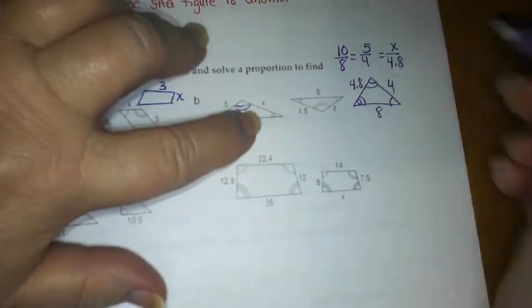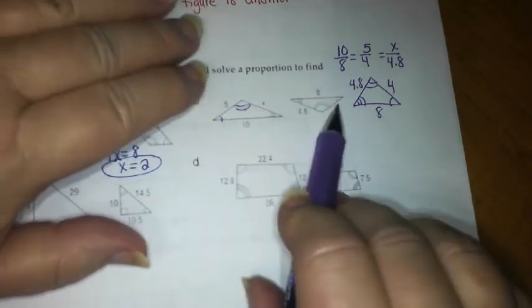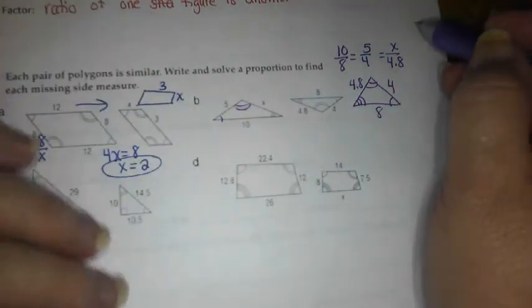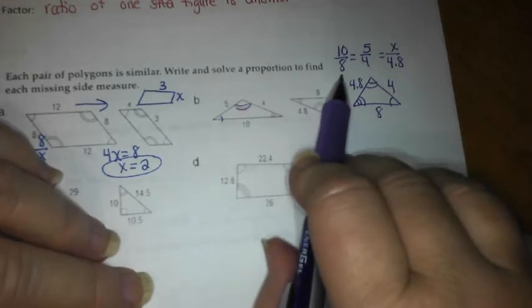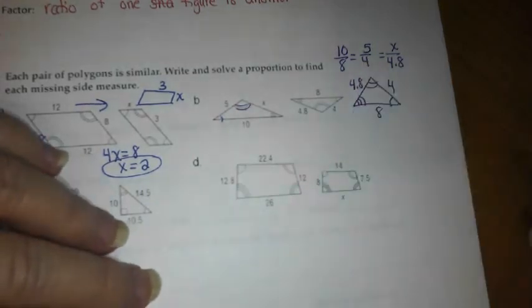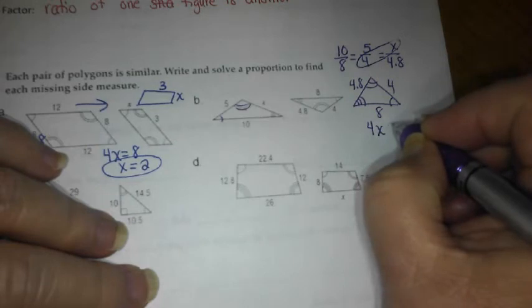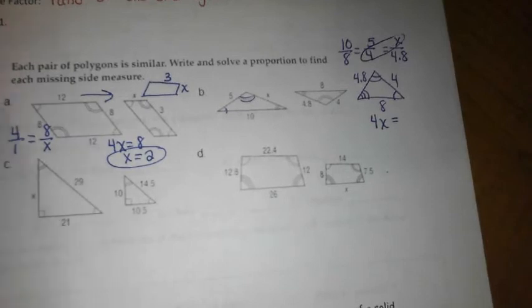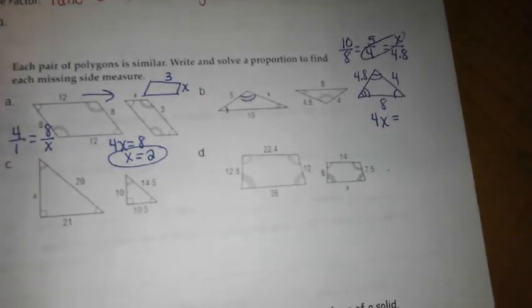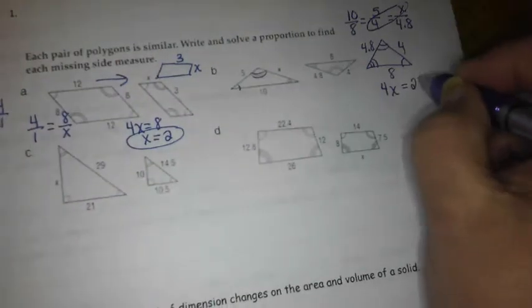So I'm going to write this. 5 to 4 equals x to 4.8, because we had to sit and look at it to figure out which sides actually correspond to each other. Now you can solve this proportion without reducing your ratio, your scale factor. I just like to reduce it first because it gives me smaller numbers. So now I'm going to do 4 times x is 4x. And then 5 times 4.8. I'm going to grab my calculator because I don't know that in my head. 5 times 4.8 is, there we go, 24. And I found out that x was 6.